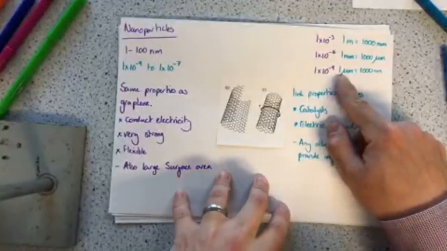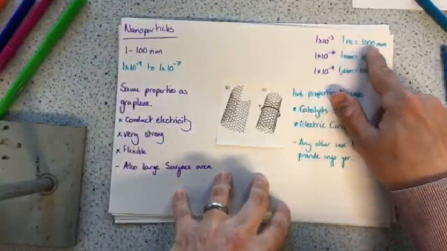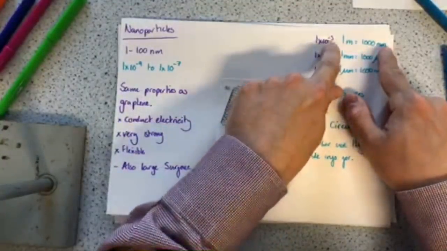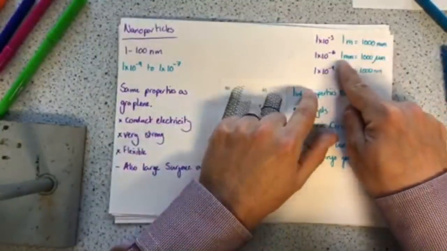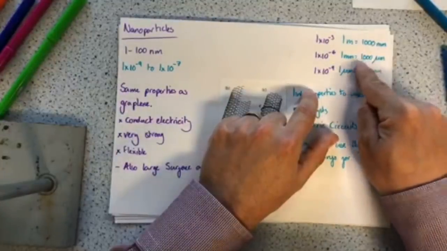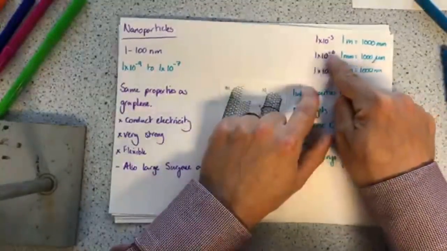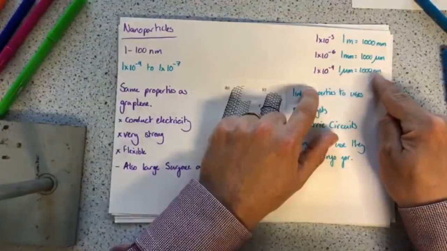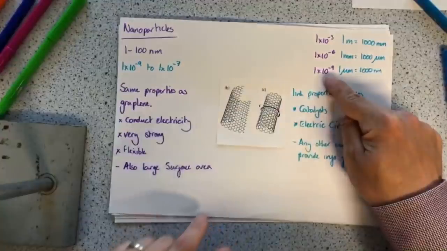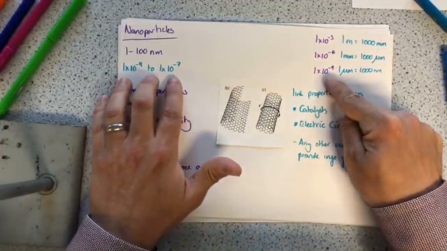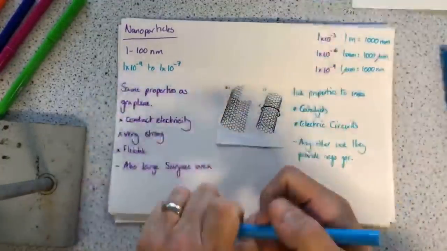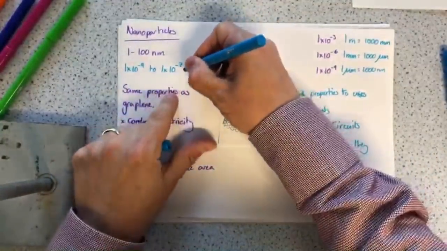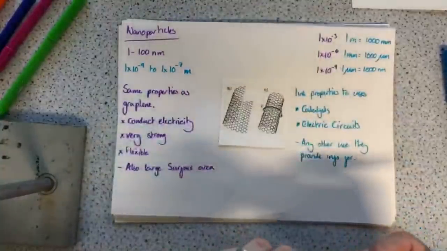Now, this is really small because if we divide a meter up into 1,000 pieces, they are millimeters, which is 1 times 10 to the minus 3. Then each of those millimeters can be divided up into 1,000 micrometers, which is 1 times 10 to the minus 6. And then each of those micrometers can be divided up into 1,000 nanometers, which is 1 times 10 to the minus 9. So we're talking about things that are really, really small, between 1 times 10 to the minus 9 and 1 times 10 to the minus 7 meters across. So very, very thin.